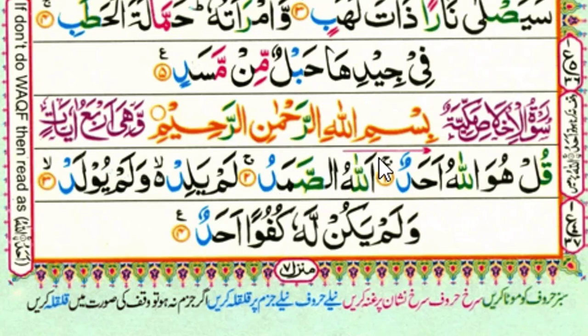And you can see there is one arrow here on the word ahad and on the word Allah. So what is this? They are saying something here. There is one rule. If you stop, you will say ahad, and then you will continue Allahu Samad. Otherwise, there is one rule. If you want to continue on this place, how can you continue?